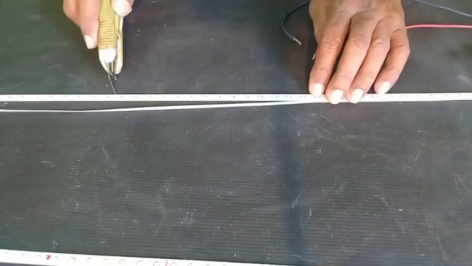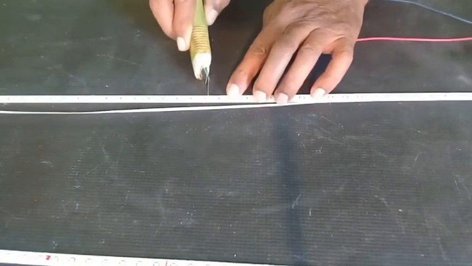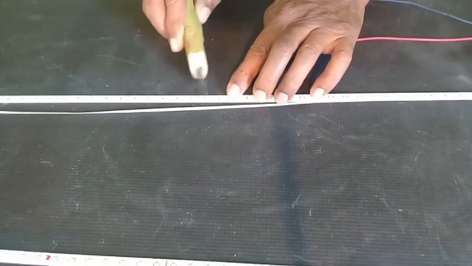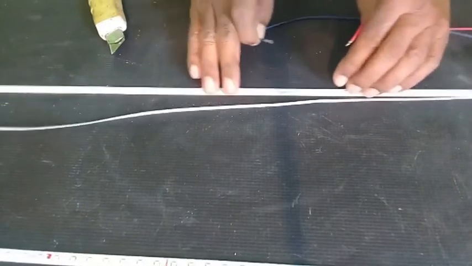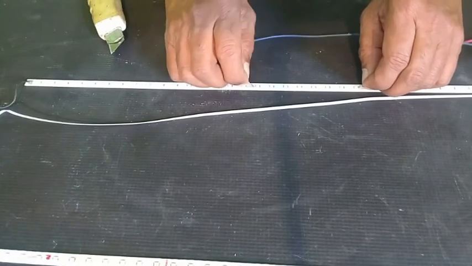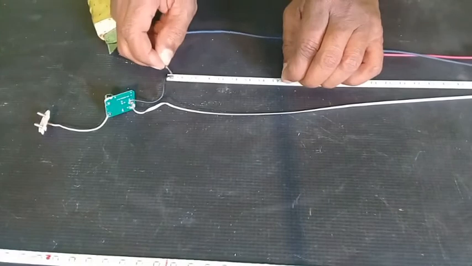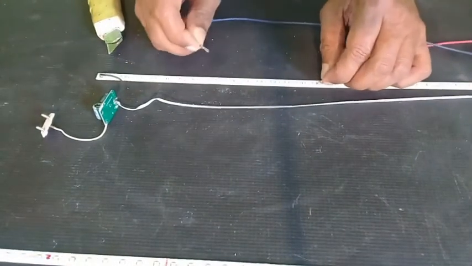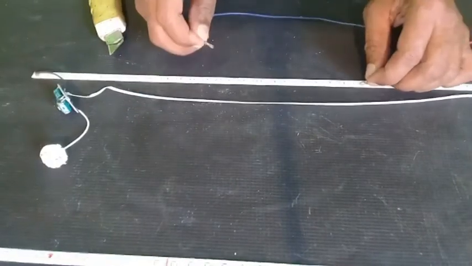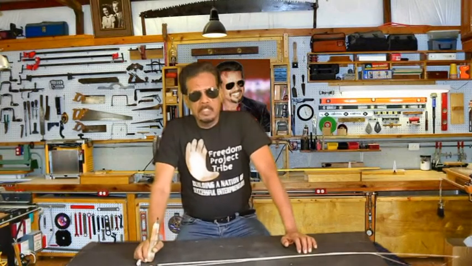Let me try a third one. 2, 4, 6, 8. Right? So you will have to check all along the strip. It works. Here you are. It works. Here you are. 8. It works. Okay, here you are, ladies and gentlemen.